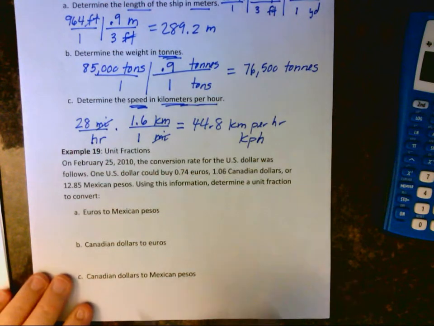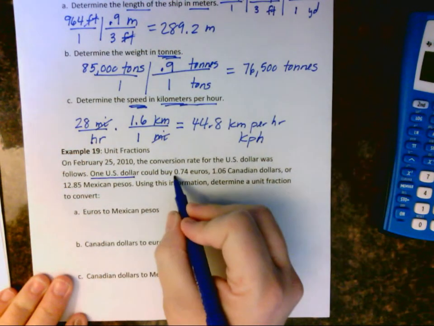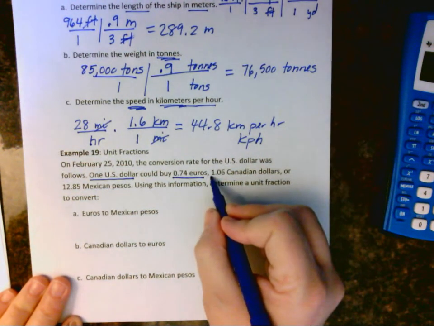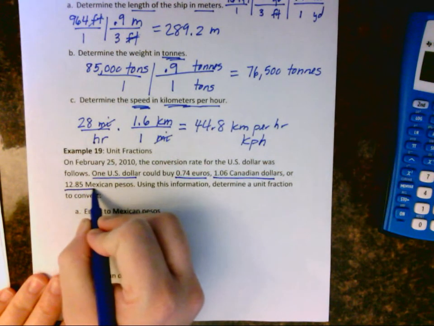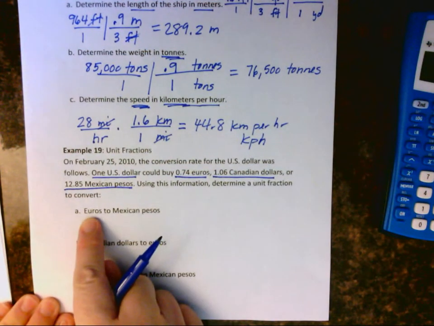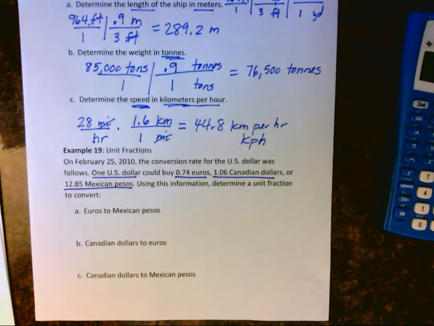The US dollar, that means 1 US dollar, right? It could buy 0.74 euros, 1.06 Canadian dollars, or 12.85 Mexican pesos. Using this information, determine a unit fraction. Okay, and we're supposed to get a unit fraction to go from euros to Mexican pesos.